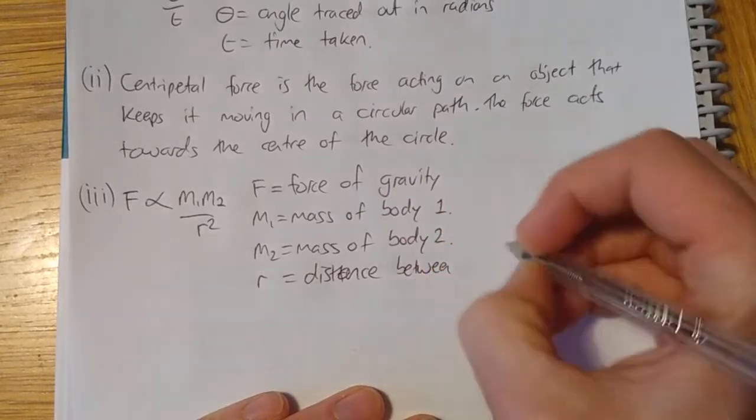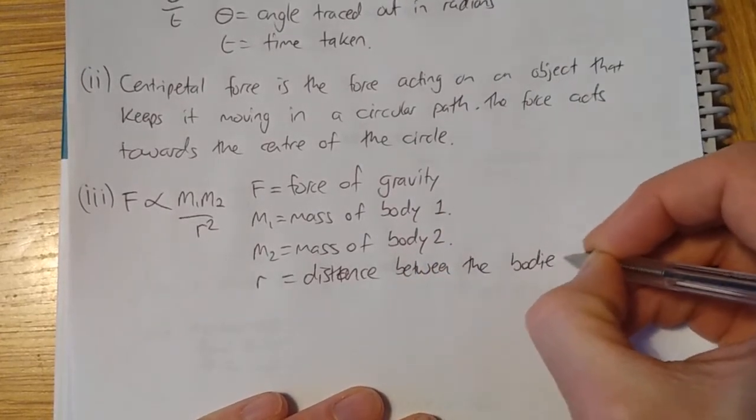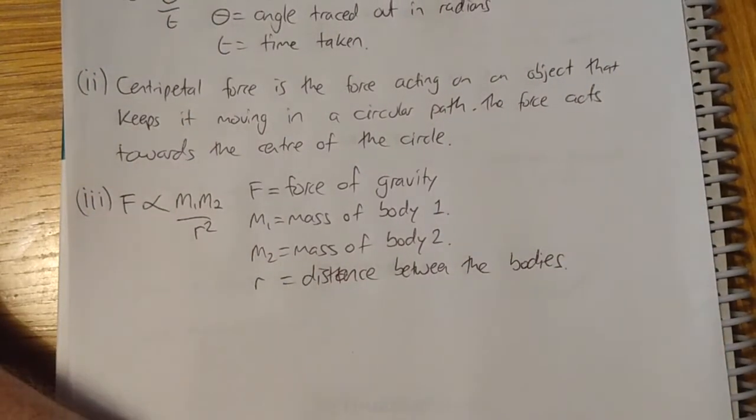between the bodies. I know a lot of the books and the marking schemes use d for the distance. r is fine, as long as you explain what it is you're talking about.